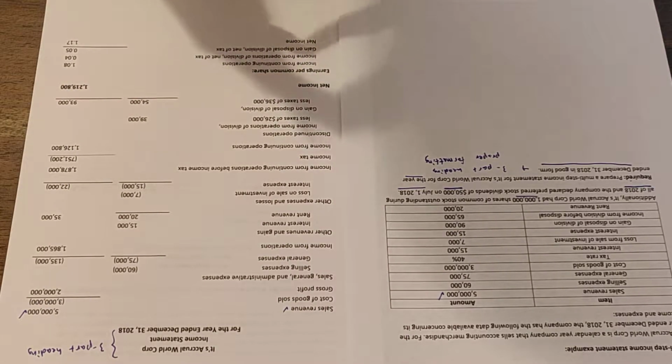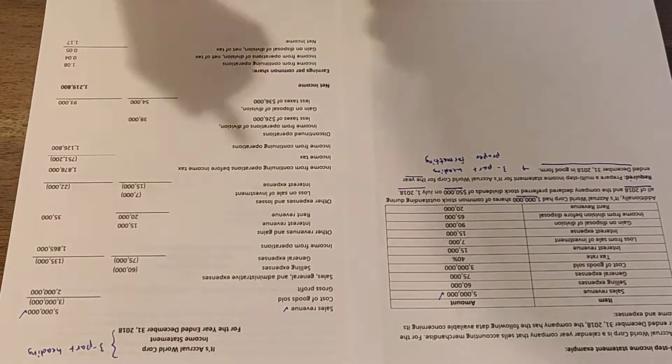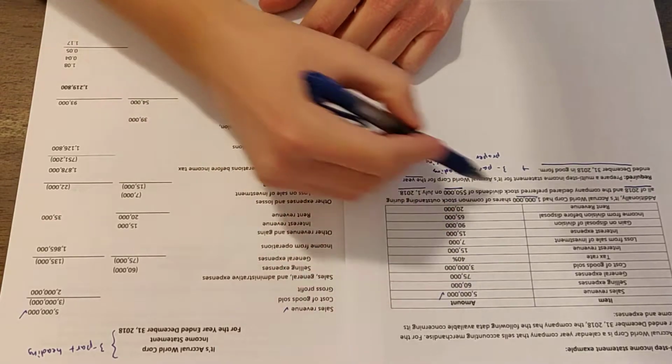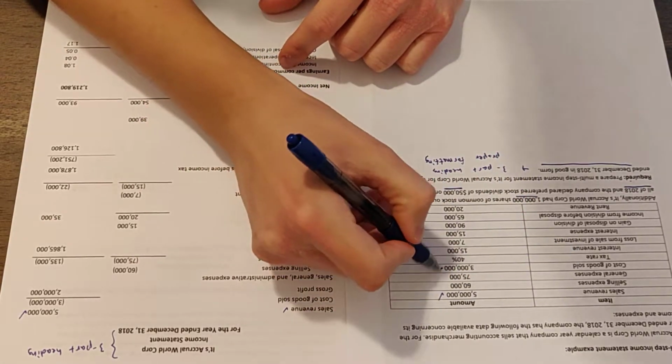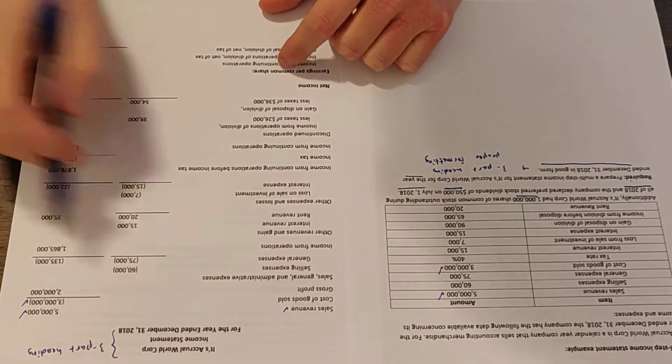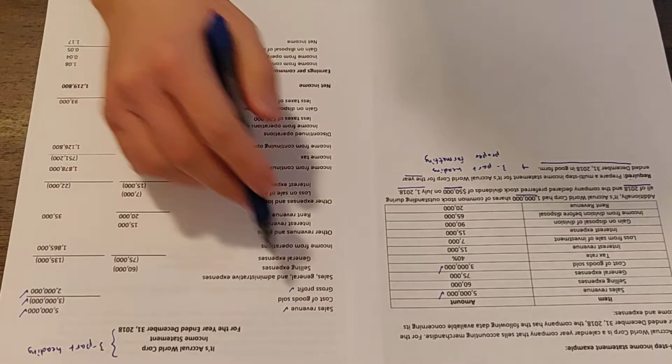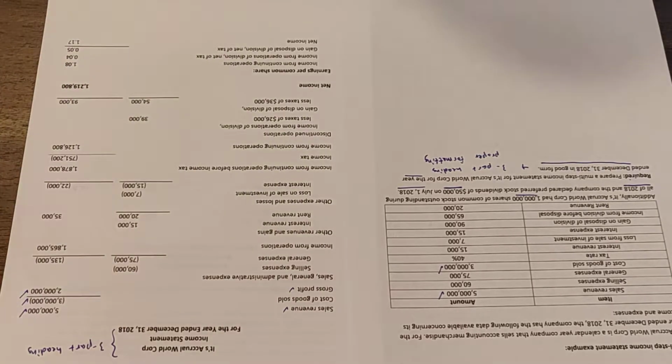The next thing that we would know, making this statement, is cost of goods sold comes next. So we would write cost of goods sold here, and then we would look in our facts and see cost of goods sold, $3 million. Cost of goods sold goes there, $3 million. We know that sales revenue minus cost of goods sold equals our gross profit. So that means that our gross profit is $2 million.